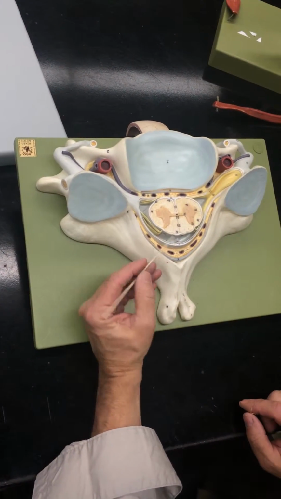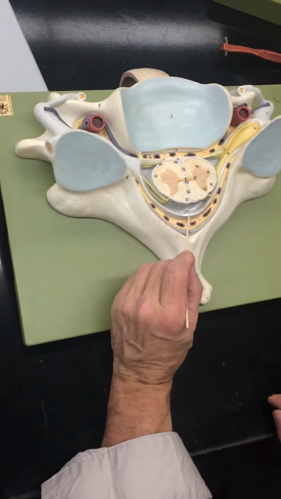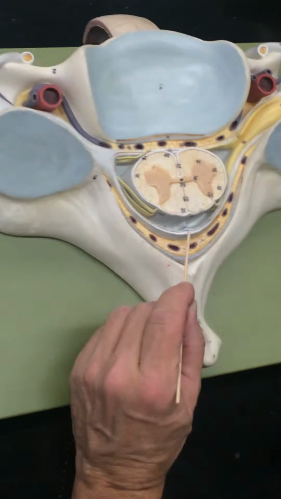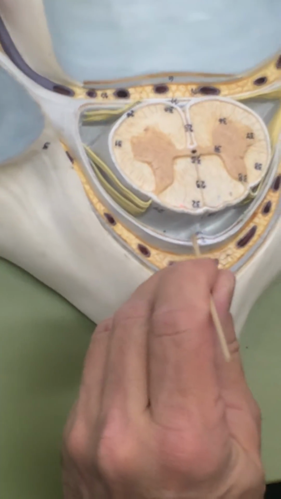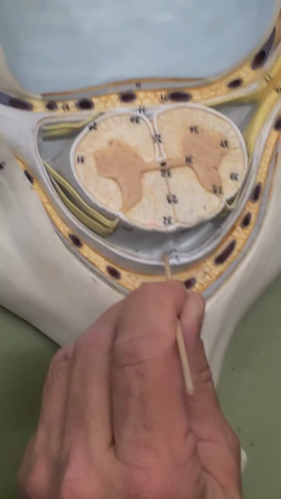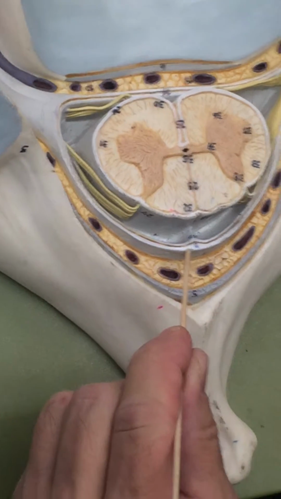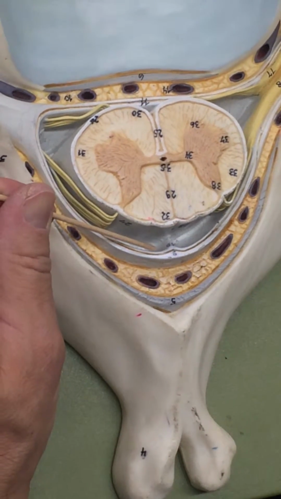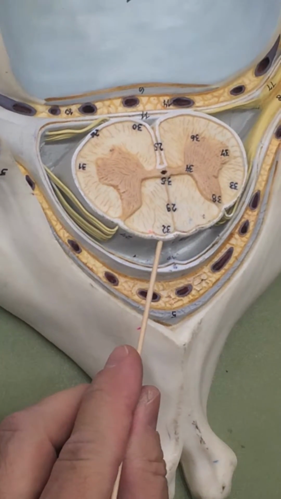So, watch this. This first covering right here is the dura mater. The next one in, right there, is the arachnoid mater. It's right up against the dura mater. And then the third one is the pia mater. Right? So it goes dura, arachnoid, pia.